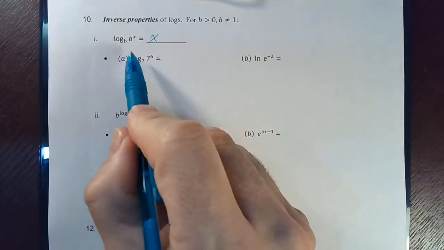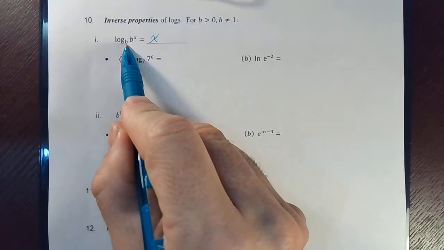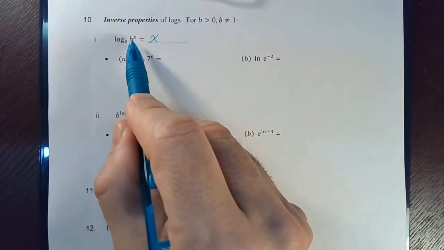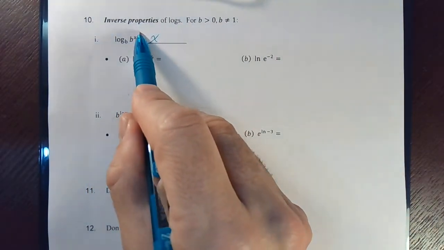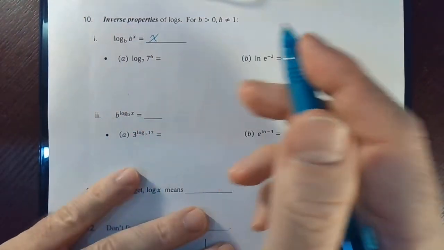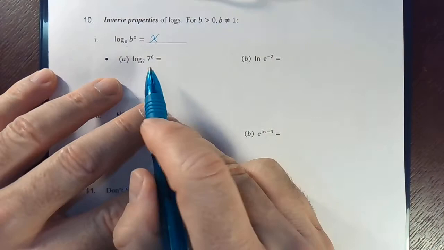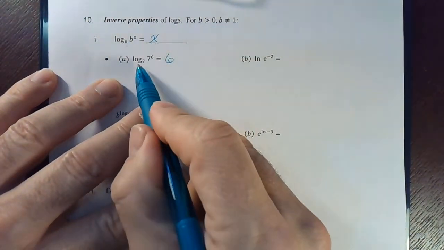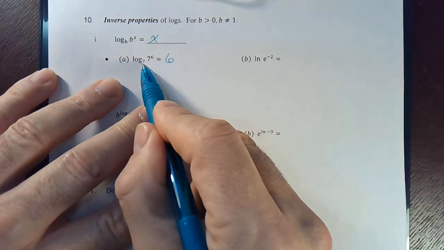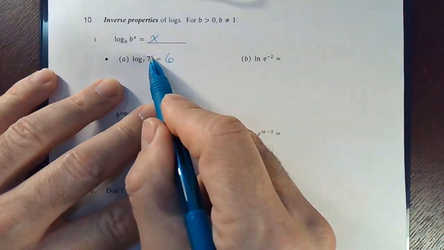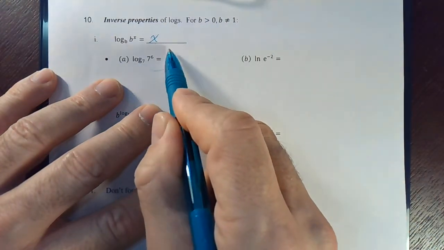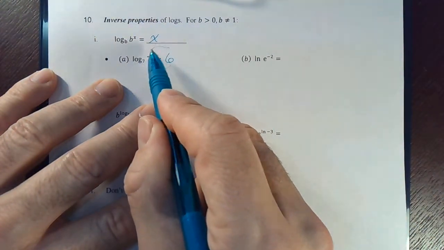And you can check your work by saying b, this base b, raised to this power gives us b to the x. b to the x equals b to the x. So you can do some of these with very little thought necessary. This is equal to 6. The exponent you raise 7 to get 7 to the 6th power is a 6. 7 to the 6 gives me 7 to the 6th power.